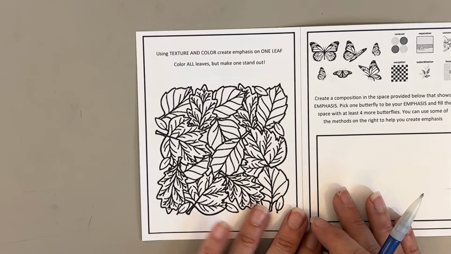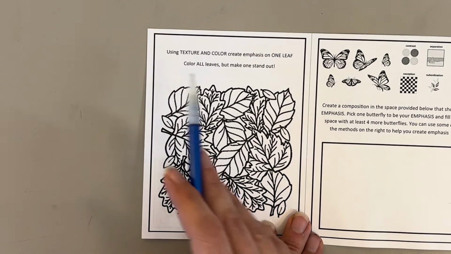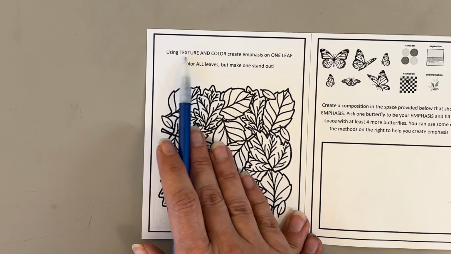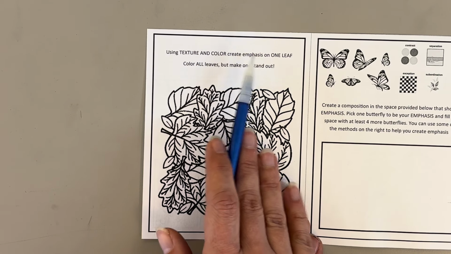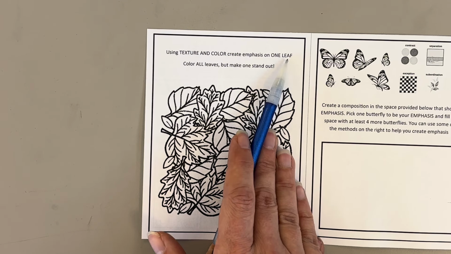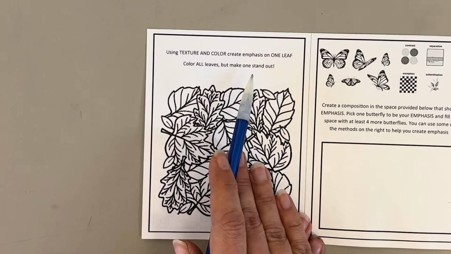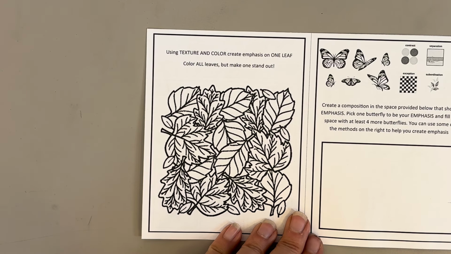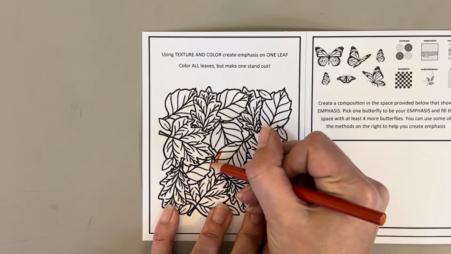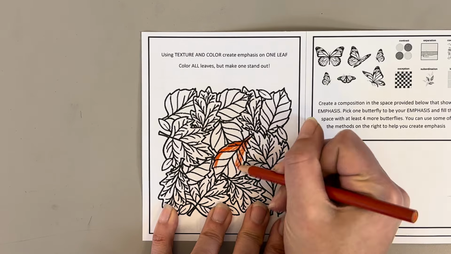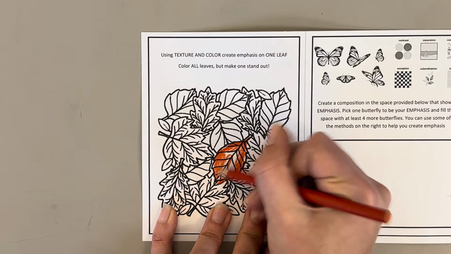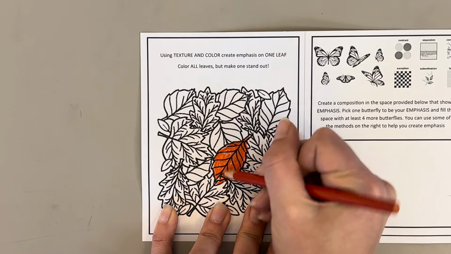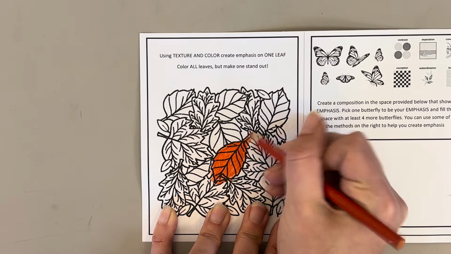Hello, and welcome to today's emphasis practice. Our instructions say, using texture and color, create emphasis on one leaf. Color all leaves, but make one stand out. Now I am going to do this in a very simple way. I'm going to choose my contrast color. I'm going to fill in my contrast leaf first. So the one that's going to stand out is going to be solid and filled in very heavily.